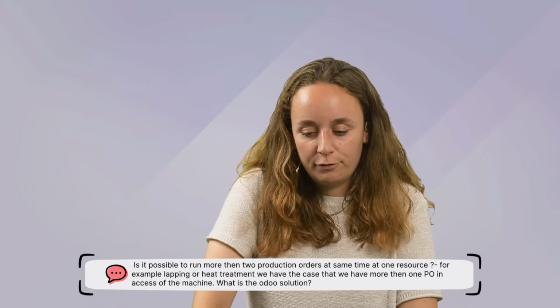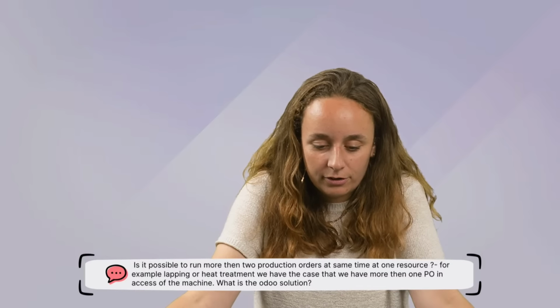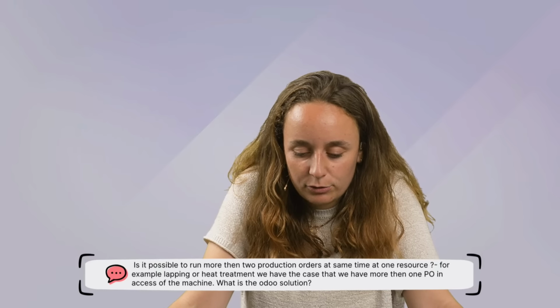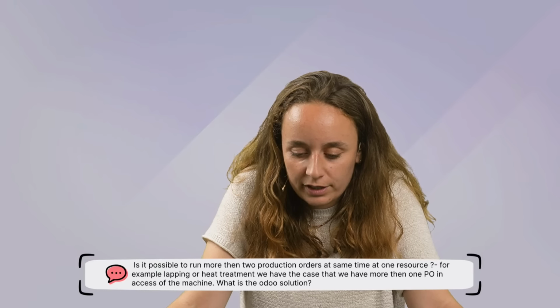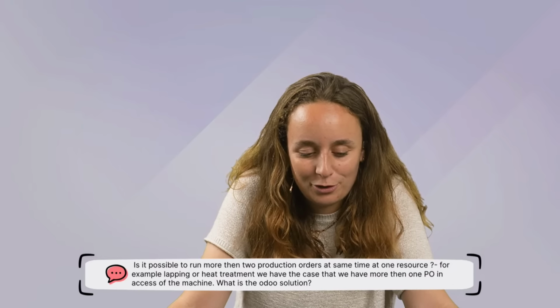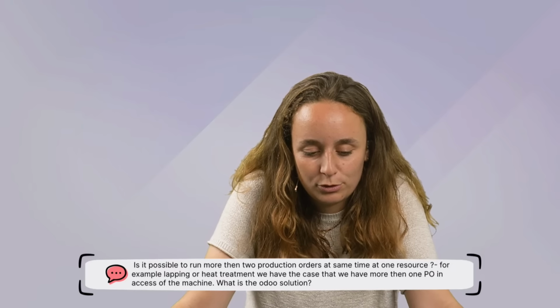And then I have another question, which is: is it possible to run more than 2 production orders at the same time on one resource? For example, lapping or heat treatment, where we have more than one PO access to the machine. What is the Odoo solution?